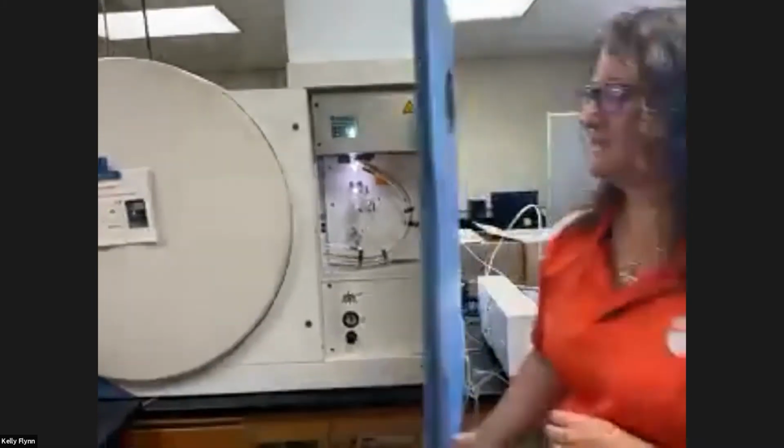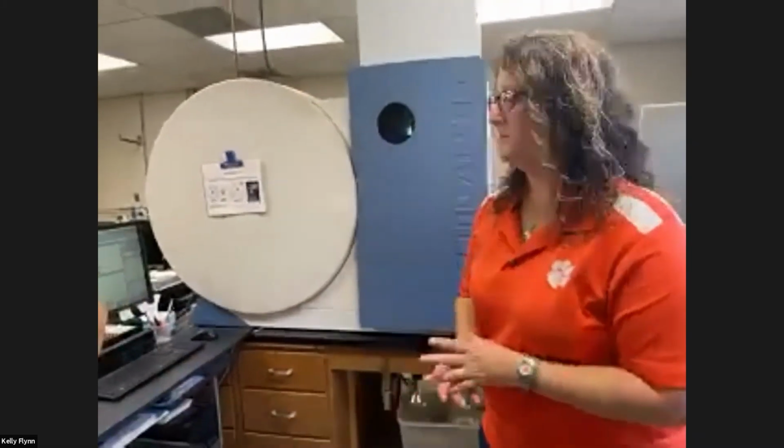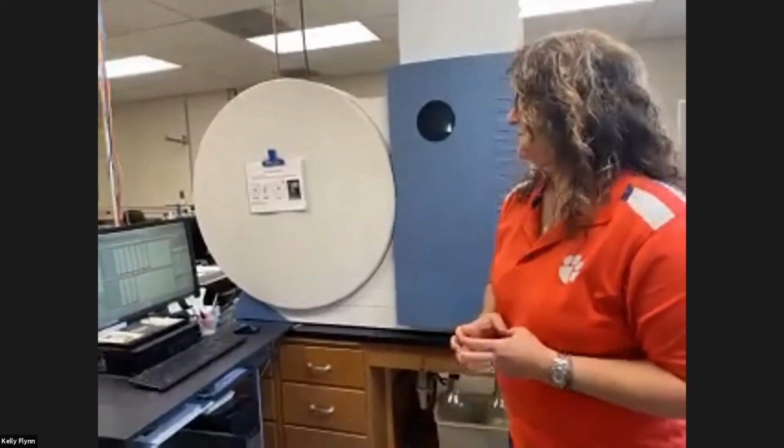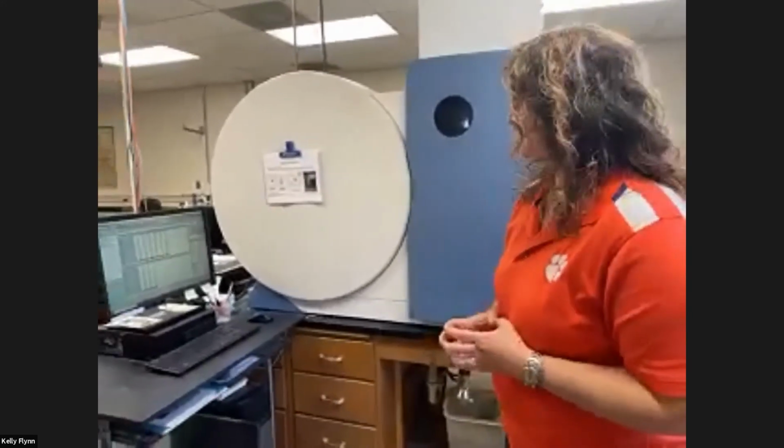So this is really some very advanced technology that allows us to measure all of these elements simultaneously. Something that most labs who do this kind of work are also using, but it really allows for throughput in our analysis, which is important to us and to the farmer, obviously.